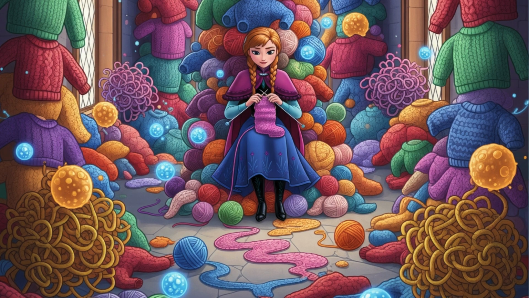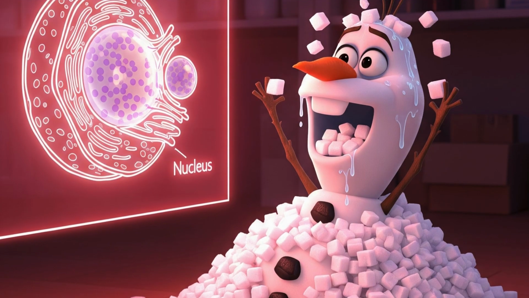Glycogen. Here comes Olaf. Olaf in the pantry stuffing sugar cubes until he can't move. It's seen in diabetes mellitus, so clear vacuoles in proximal tubules, heart, beta cells, and hepatocytes. Glycogen storage diseases. And it's stained by PAS, periodic acid-Schiff.